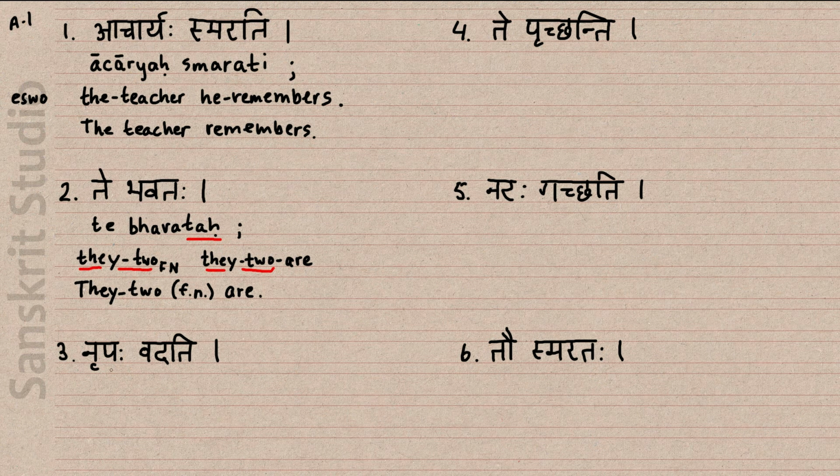Okay, and nripaha vadati. So we do our transliteration, nripaha vadati. So the king, he speaks, and in English the king speaks.